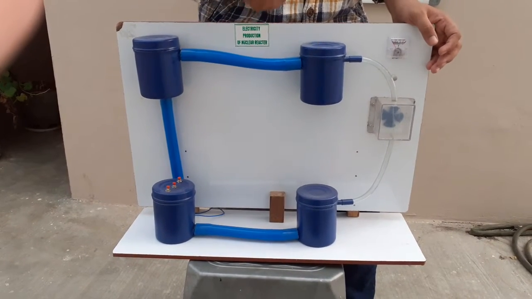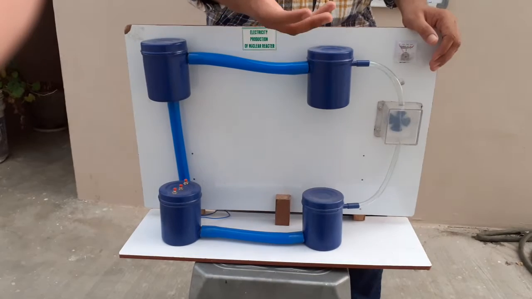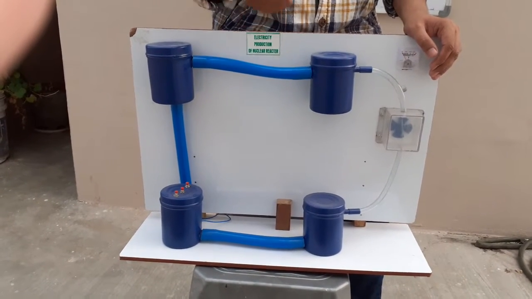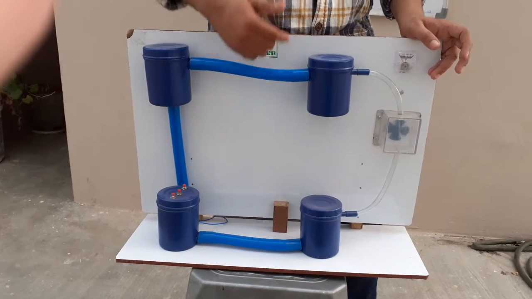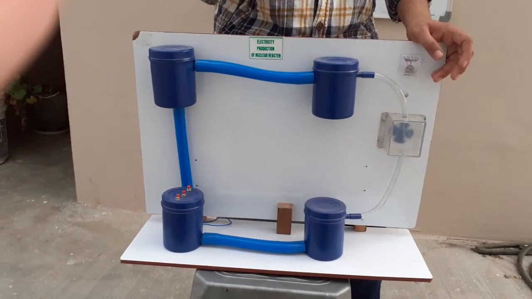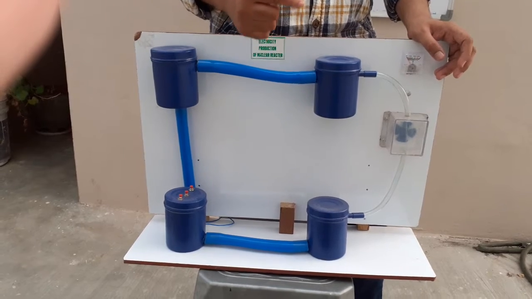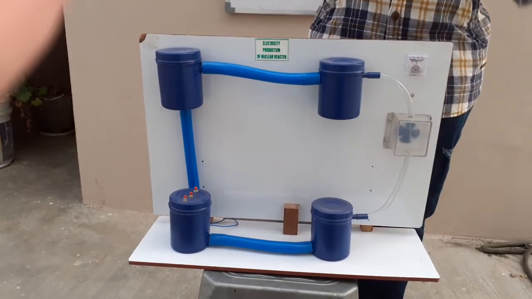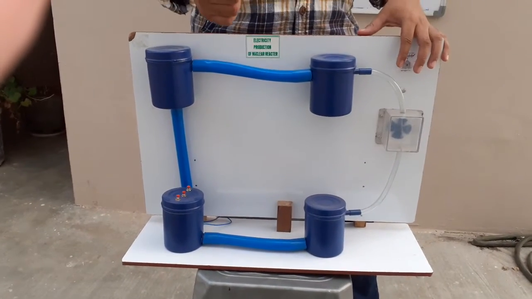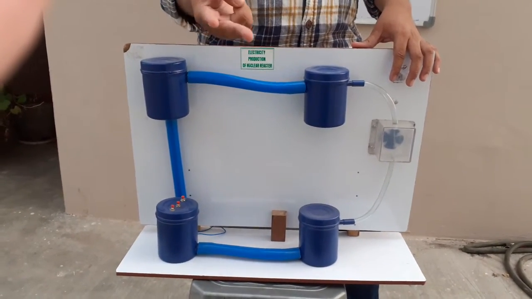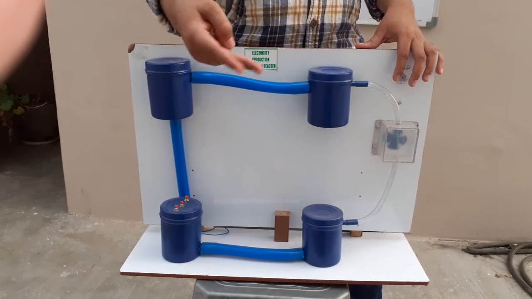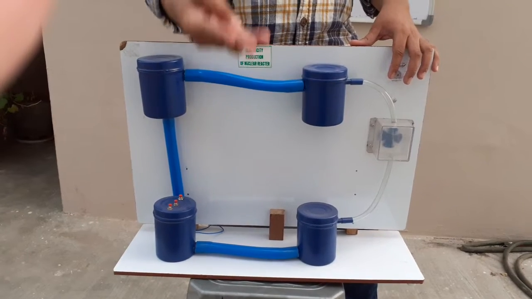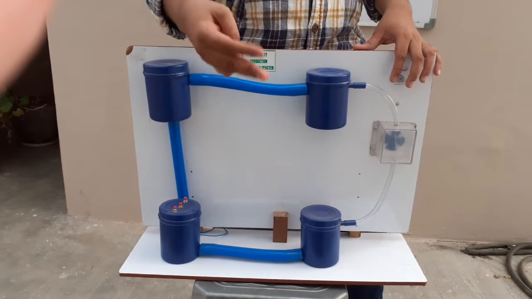So our main intention is to generate power. In order to generate power, our main intention is to rotate the armature in the generator. This rotation of the armature in the generator is achieved by different methods. The first one is by using a water turbine. The second one is by using steam. And the third one is by using wind.